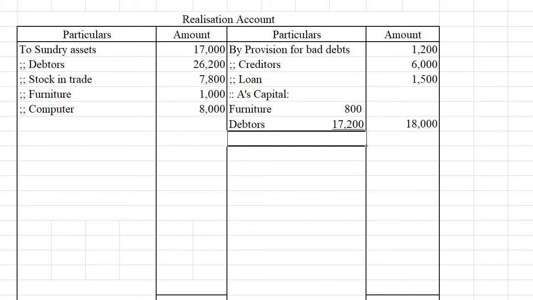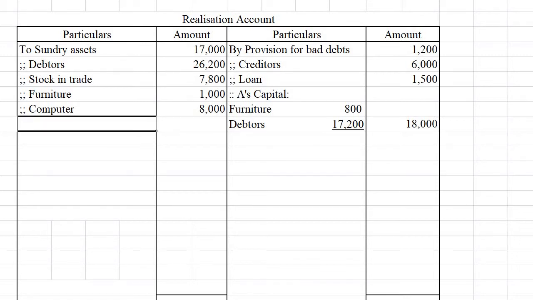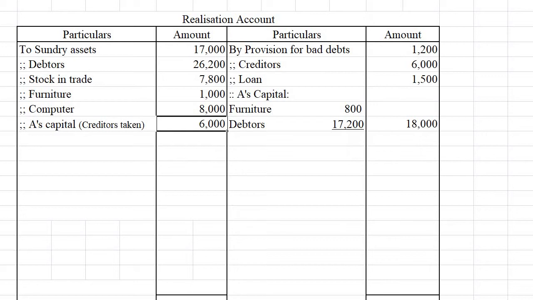Okay. Then he agreed to settle creditors. So we can write to A's capital, creditors taken over at 6,000 rupees. Okay.